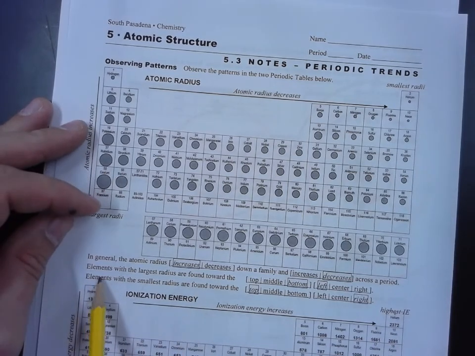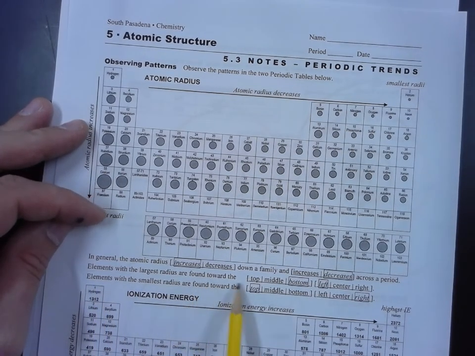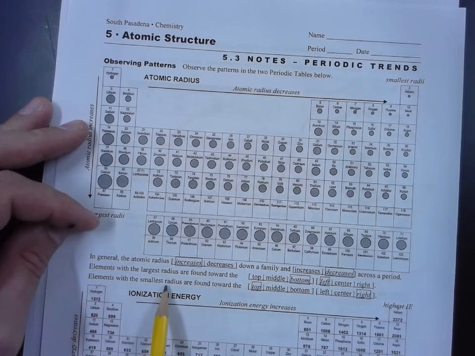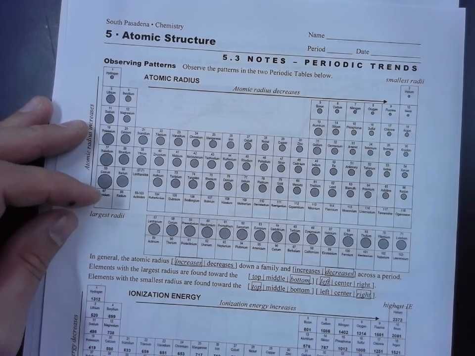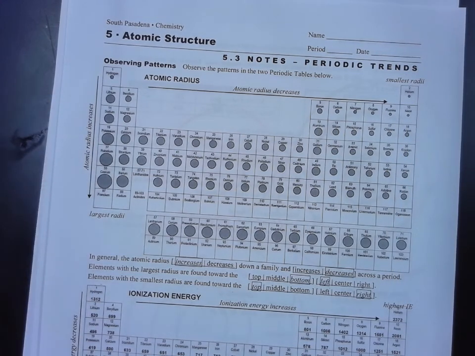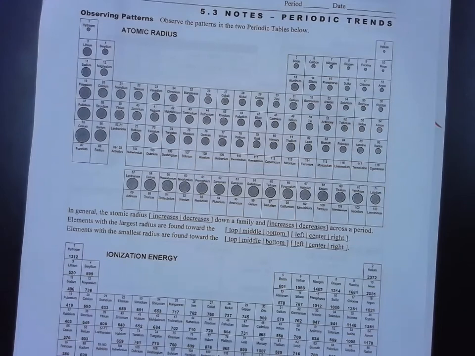So elements with the largest radius are found towards the bottom left, which we already said. Elements with the smallest radius are found towards the top right. I'm going to go ahead and end this first set of notes here. This will be part 1, 5.3.